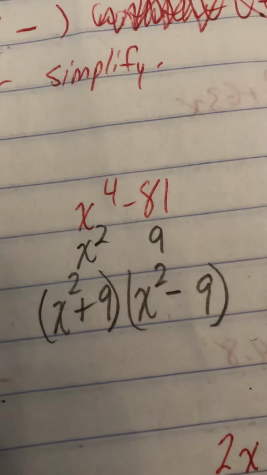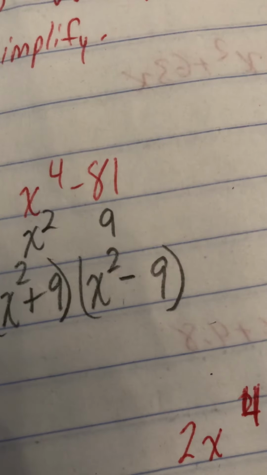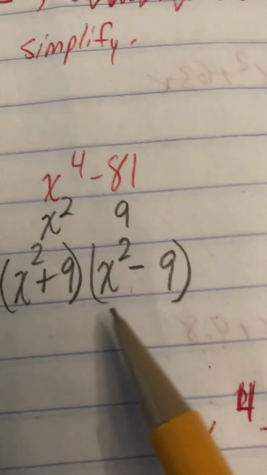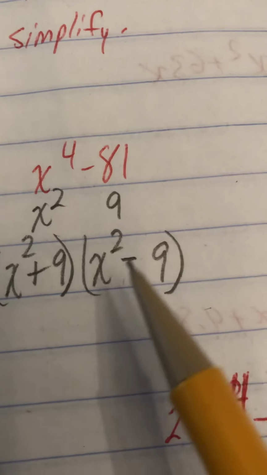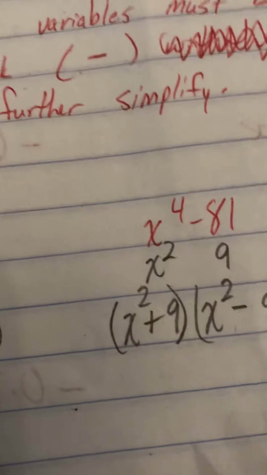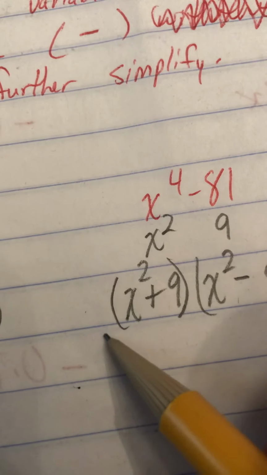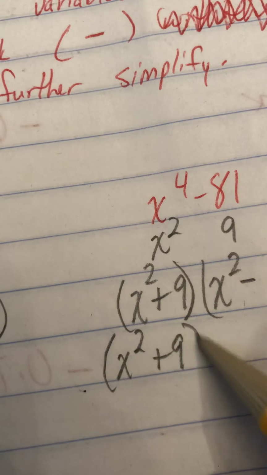Okay? Then you check your parenthesis with the minus sign and see if it's the difference of two perfect squares again. And this looks very familiar because we literally just did it. So this is a perfect square, 9 is a perfect square, and we have a minus sign. So I could factor this again. When you have to do this, you always keep the first parenthesis. It's x squared plus 9, I'm just copying it.